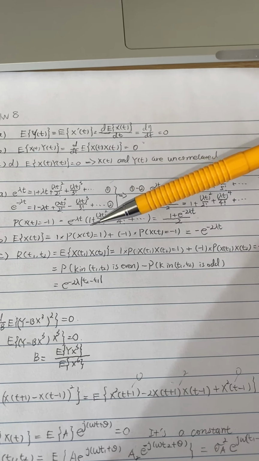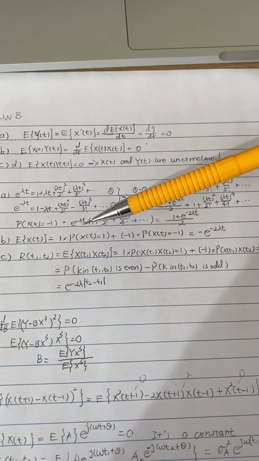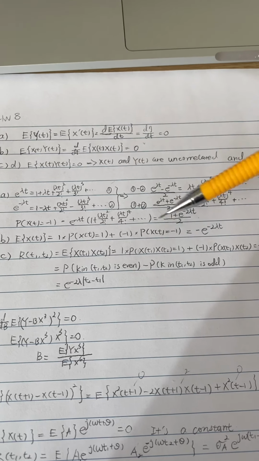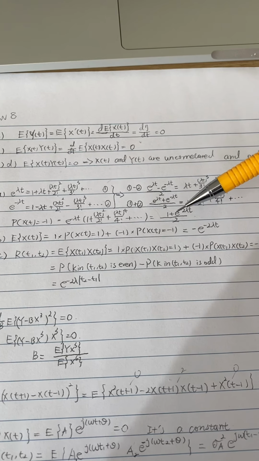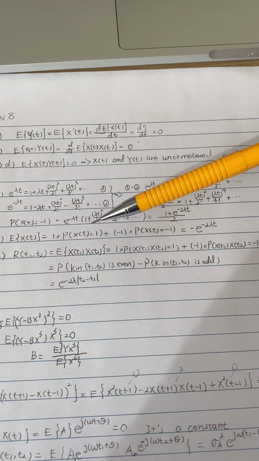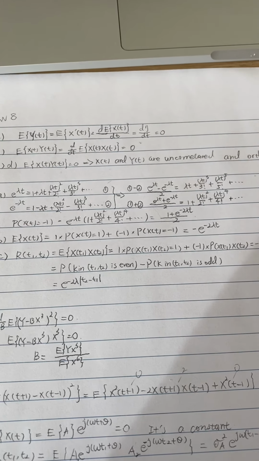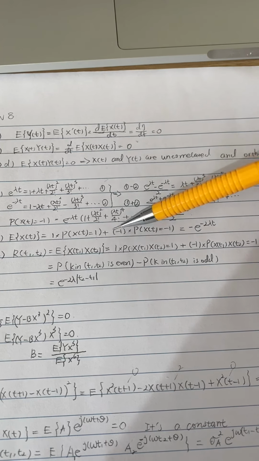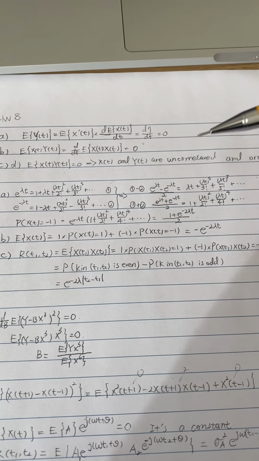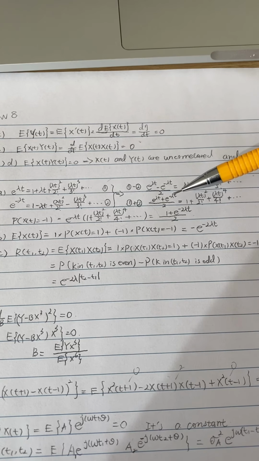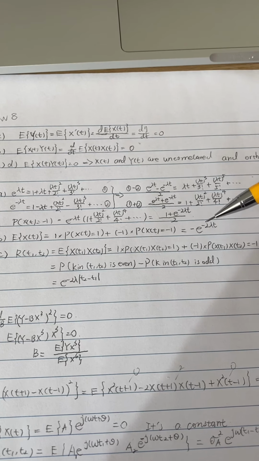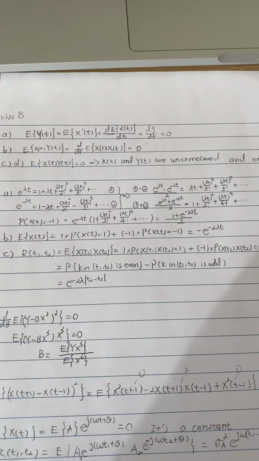There are only two probabilities, when X(t) equals 1 and X(t) equals minus 1, so we just add them together. The probability of X(t) equals 1 is obtained using the same method, which is applied in question A. So the final answer is e to the minus 2 lambda t.